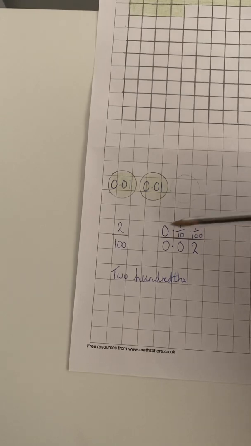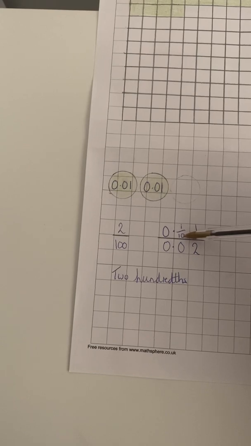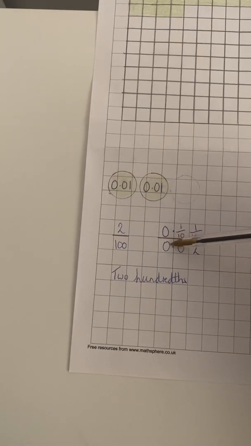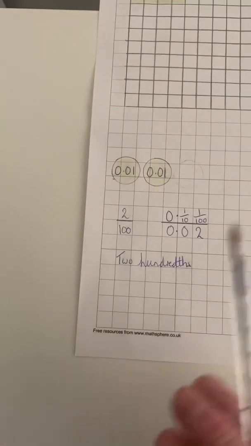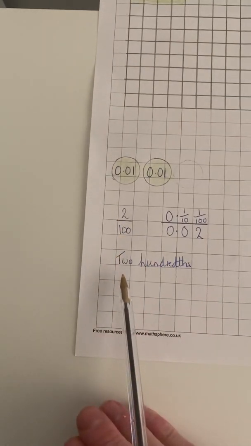Our decimal fraction, using that place value chart again, we've got our ones, our tenths, and our hundredths. Now, it's really important that we put these in the right column. Because we've got 2 hundredths, the 2 goes in the hundredths. Even though we've got 0 tenths, we must put a 0 in there as a placeholder. Otherwise, if we don't put the 0, it will read as 0.2, and that would be 2 tenths. But we're not looking at tenths, we're looking at hundredths. So we must make sure we put the 0 in the tenths column. And again, because we've got no wholes, 0 goes in the ones column. And to write this again, you take the fraction and you're going to write 2 hundredths.